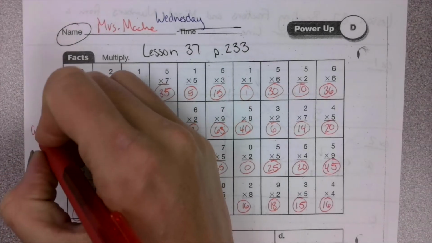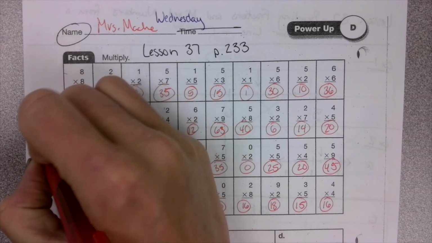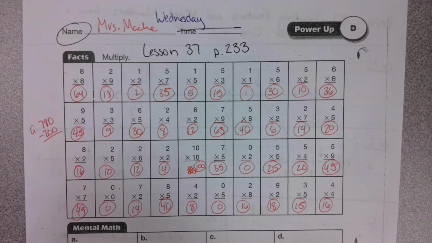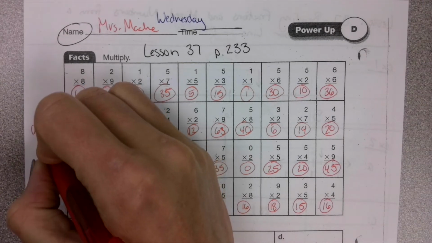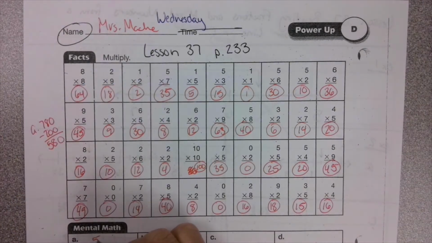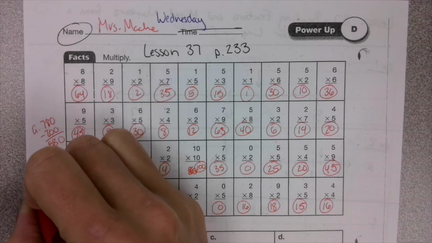A, 780 minus 200. 0 minus 0 is 0. 8 minus 0 is 8. 7 minus 2 is 5. 580.